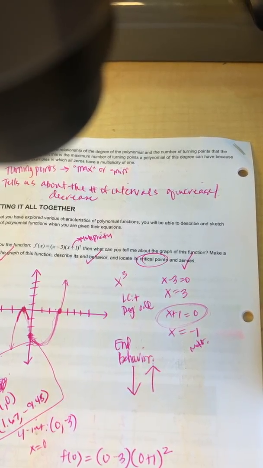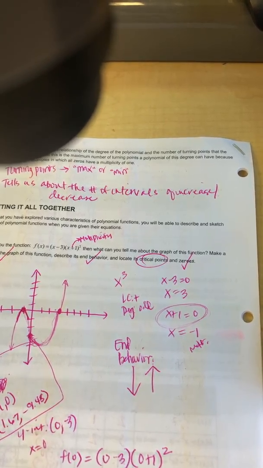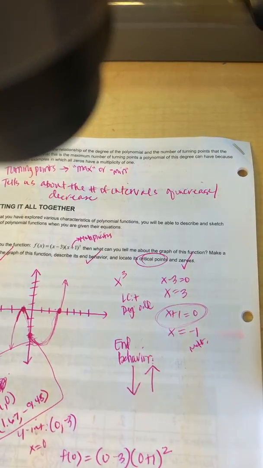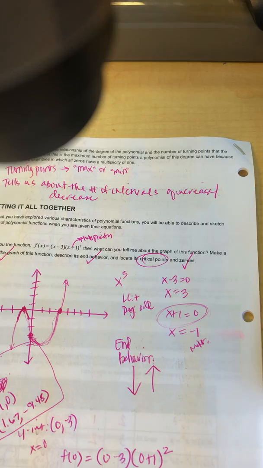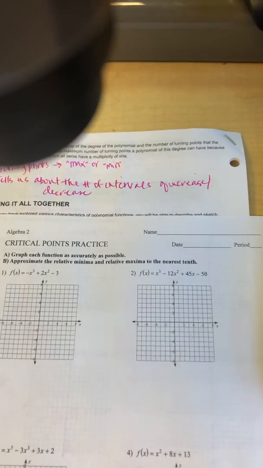So just to kind of run through the week, we do have a quiz on Friday. The format of your quiz is going to be the format of the two practices and the quiz review that we do Tuesday, Wednesday, Thursday. But for right now, you're about to get this critical points practice.